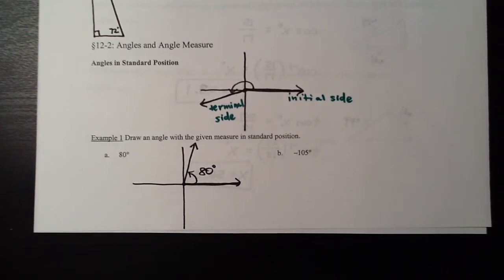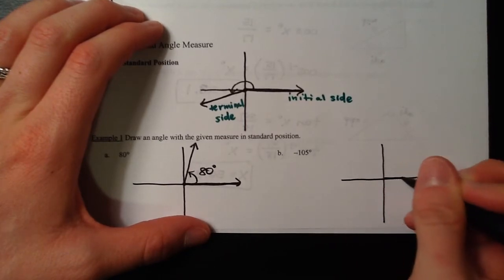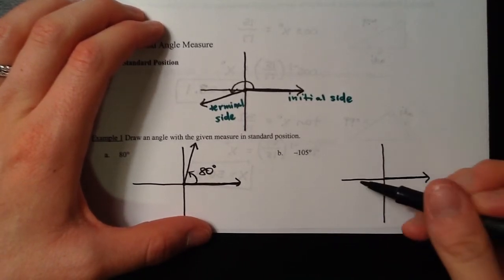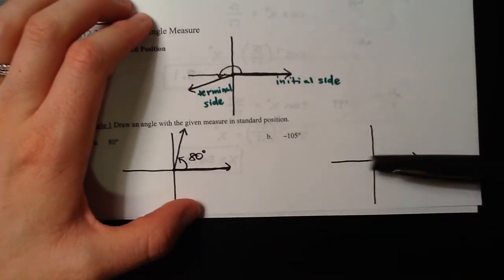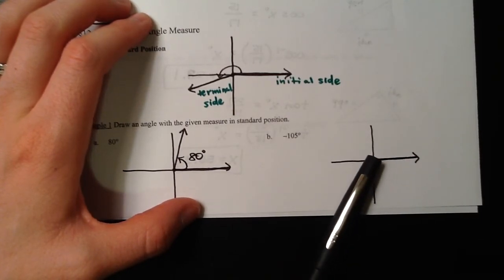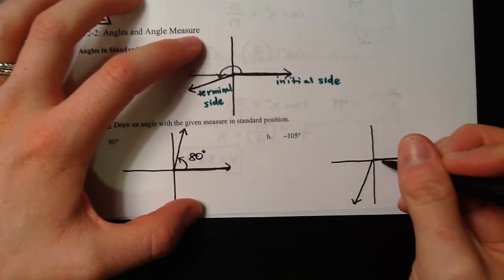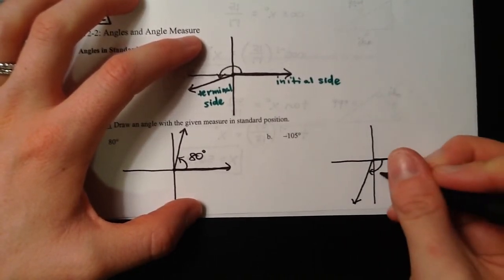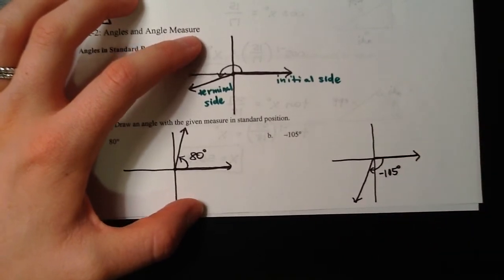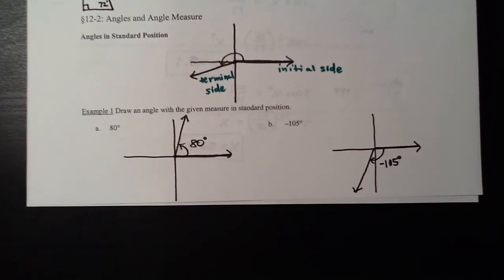Now for part B with a negative angle, things are a little bit different. Instead of opening counterclockwise, they go clockwise. A negative angle goes in reverse order of what they typically go in. We still have the coordinate system and the same initial side right here. However, our angle is going to open backward in this direction. So negative 90 would take us from here back to here. Negative 105 is going to take us 15 degrees more in this direction, so about that far. That's our terminal side, but since we're going in a negative direction, it opens backward like that, and we call that negative 105 degrees. Positive 105 degrees would open this way to about the same spot right here. So just two examples like that.